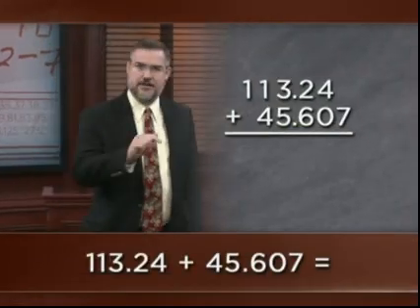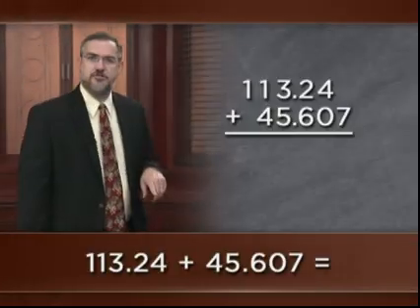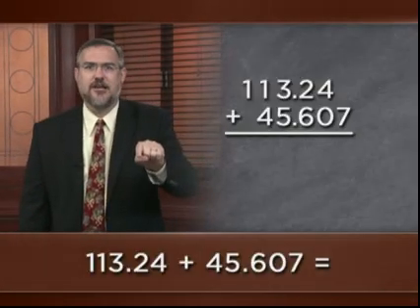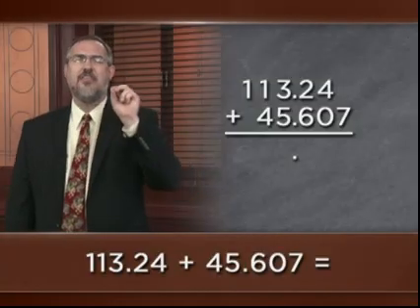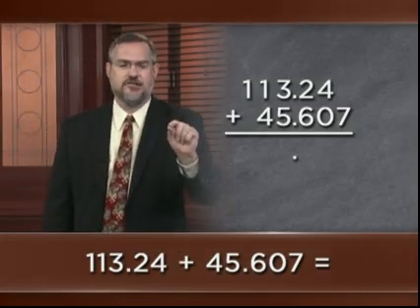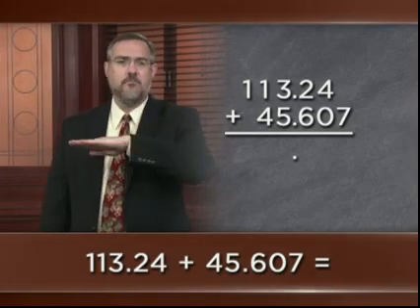Now, let's get back to this problem. We have 113.24 plus 45.607. We've lined everything up so that the decimal points line up, and we draw our nice little horizontal line, and we need to write in that decimal point in the answer section. That decimal point is going to help us keep everything in its correct place. So put that in there now before we ever start adding any of the numbers up.